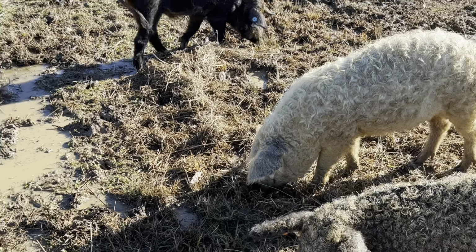Yes, they'll make a few holes like this and the ground will be uneven. This time of the year, they don't wallow too much. After all, it is January 4th and it's 60 degrees outside, 65 degrees, so they're not going to wallow around too much.